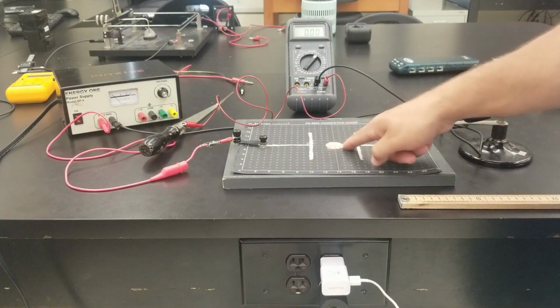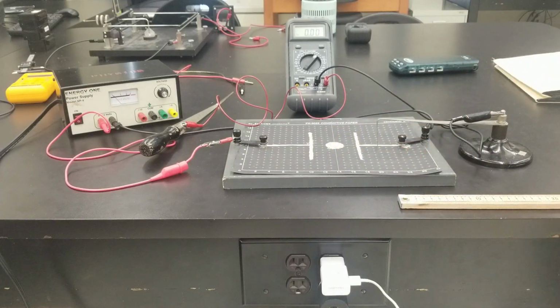Okay, as you can see, we've made a big spot of conducting material. Now this will definitely change the equipotential lines. Okay, they will not be the same anymore.